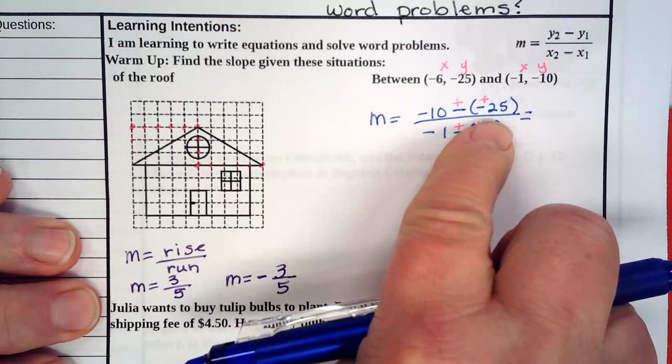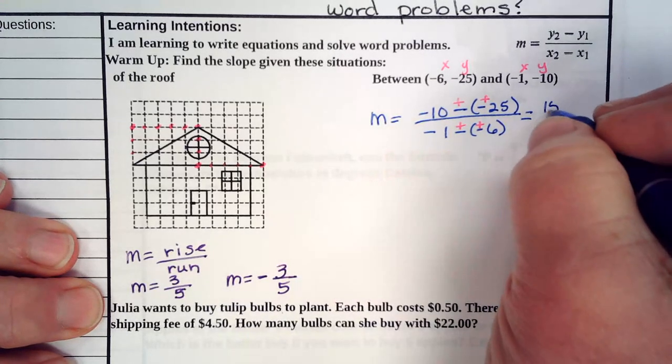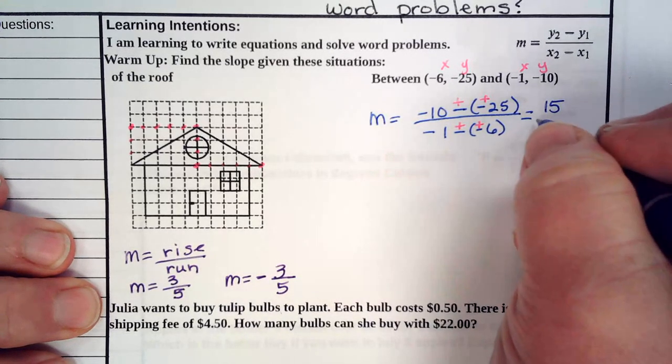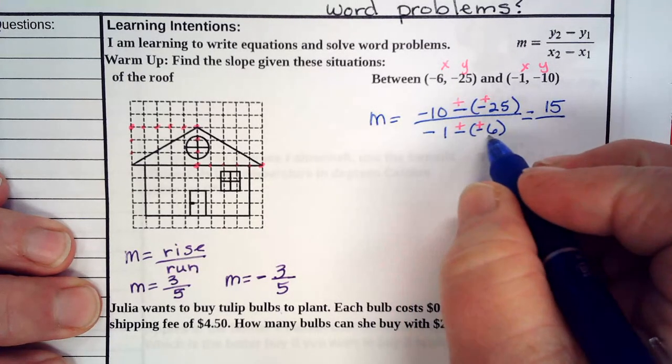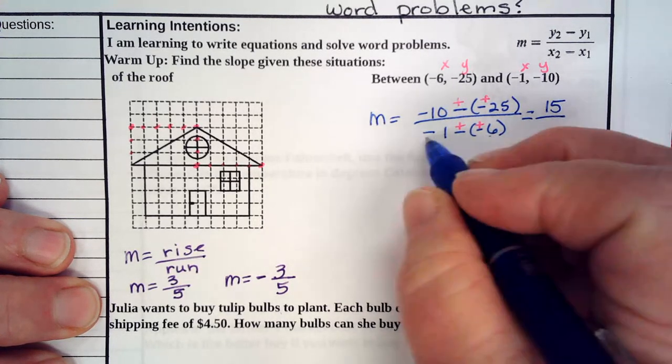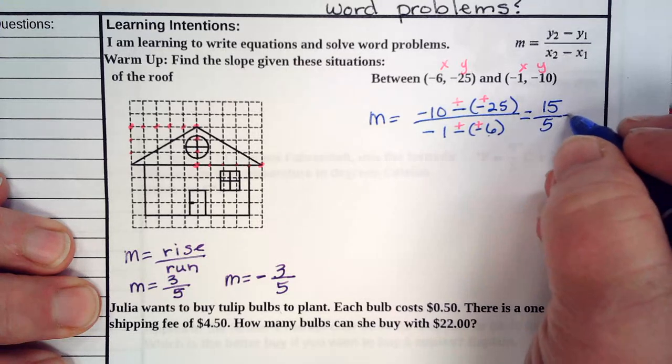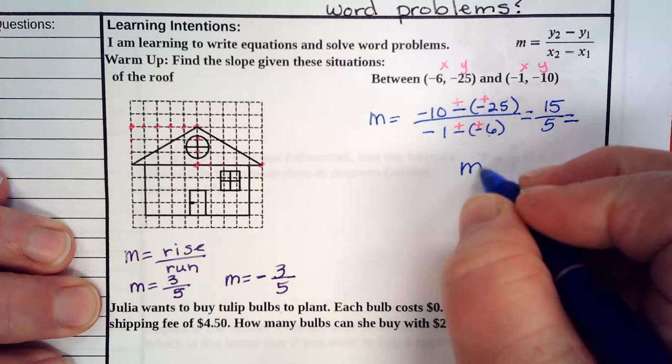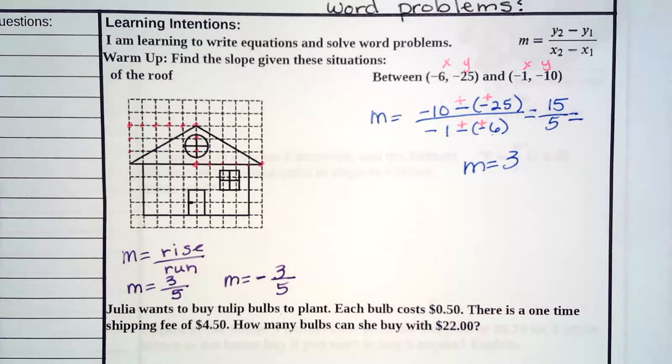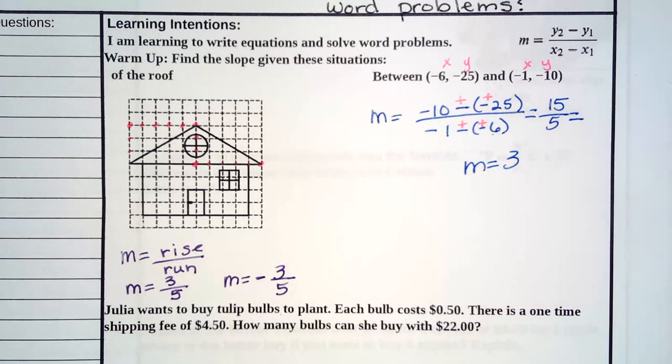Negative 10 plus 25 is 15. 25 minus 10 is 15. Negative 1 plus 6 is 5. 6 minus 1 is 5. 15 divided by 5 is 3. So our slope in this case is 3.